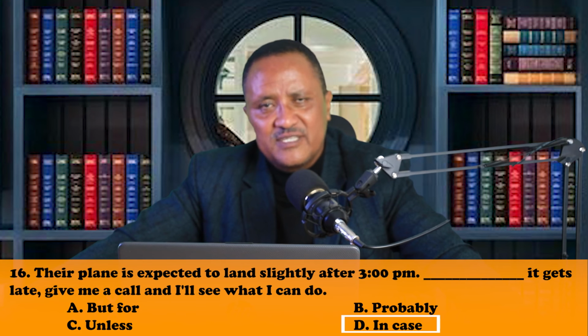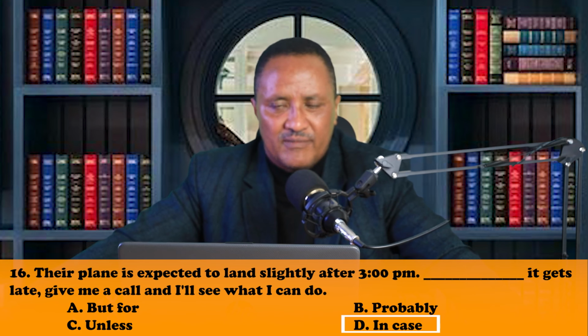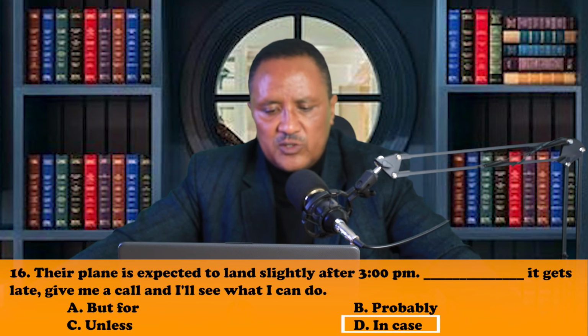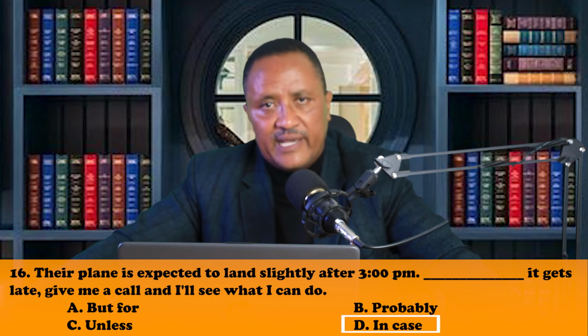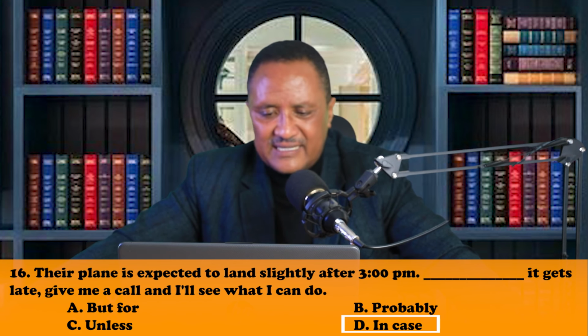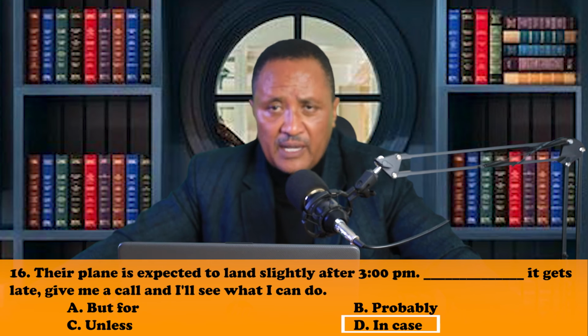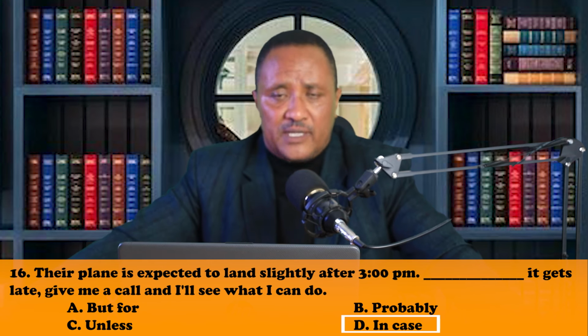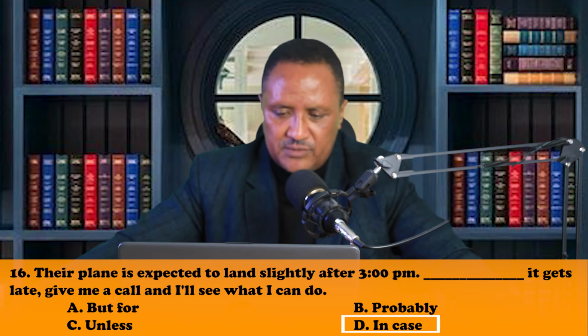sentence, the speaker is simply suggesting that if the plane's arrival gets delayed or if it becomes late, the listener should give them a call. So the phrase that best fits this context to indicate a contingency or possibility of something happening is in case. In case, most of the time, of course, is used to express something as a contingency or a possibility that should come in if something which is to be accomplished, of course, is missing because of various variables.